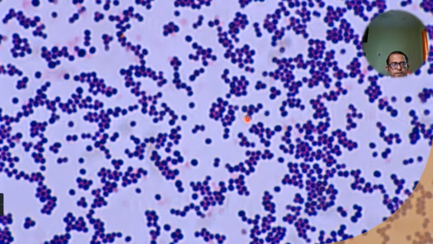Same gram staining is performed. You can observe this bacteria. When we observe this bacterial culture taken from the liquid under the microscope by performing gram staining, you can observe some bacteria present singly, some diploid, triploid, or tetraploid, and mostly they are observed in grape-like structures.